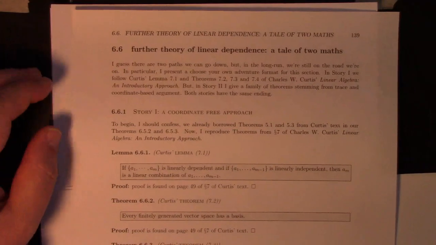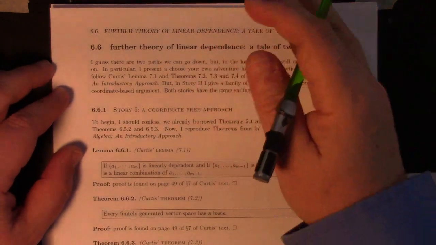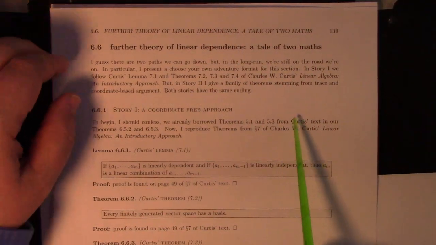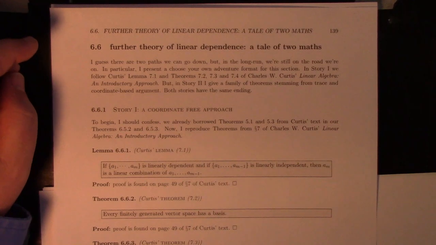And now I will move on to question 2. Why is dimension well defined? All right. So there are a couple different approaches. Now, one approach, as I said, a further theory of linear dependence, a tale of two maths.